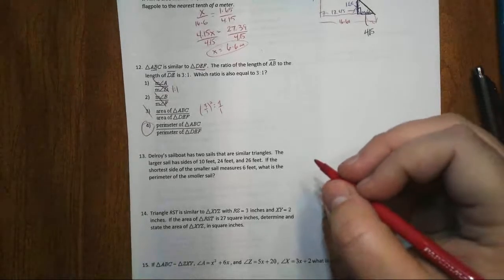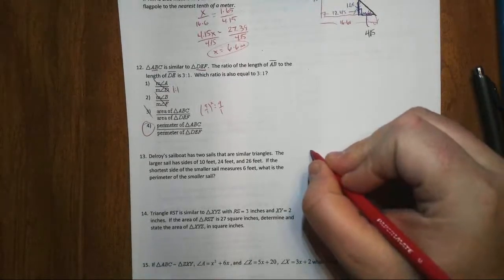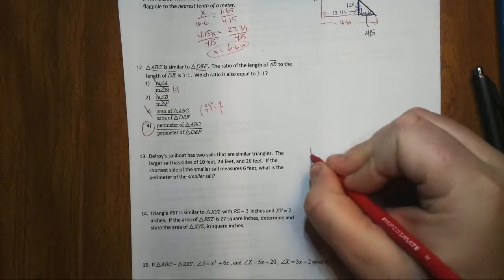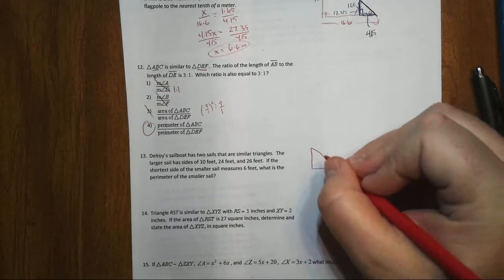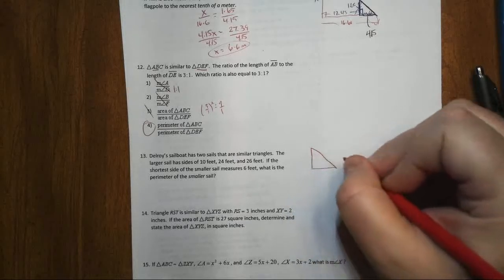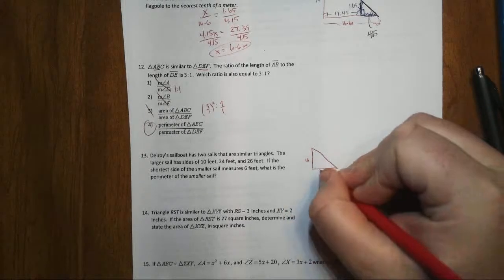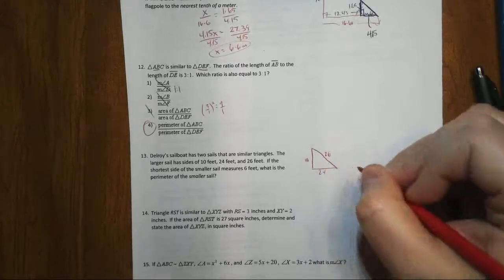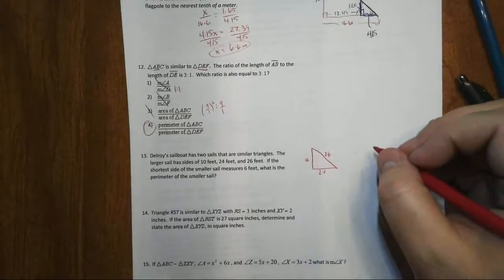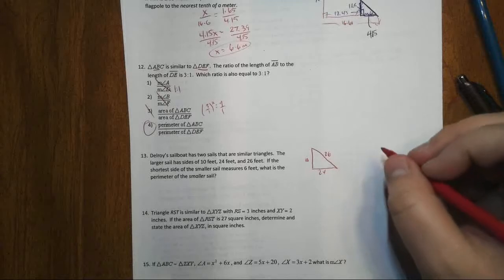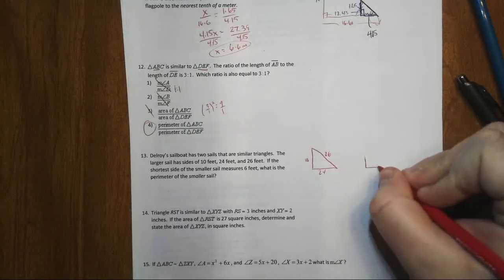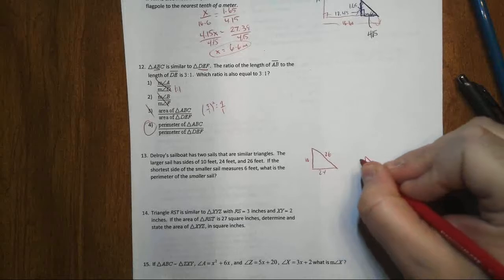All right, Delroy's sailboat has two sails that are similar triangles. The larger sail has sides of, so let's go with sailboat, and I guess it doesn't really matter, we'll go 10, 24, and 26. Just putting them down. What's the shortest side? The shortest side of the smaller sail is 6 feet. What's the perimeter of the smaller sail? So the shortest side is going to go here, which is 6.